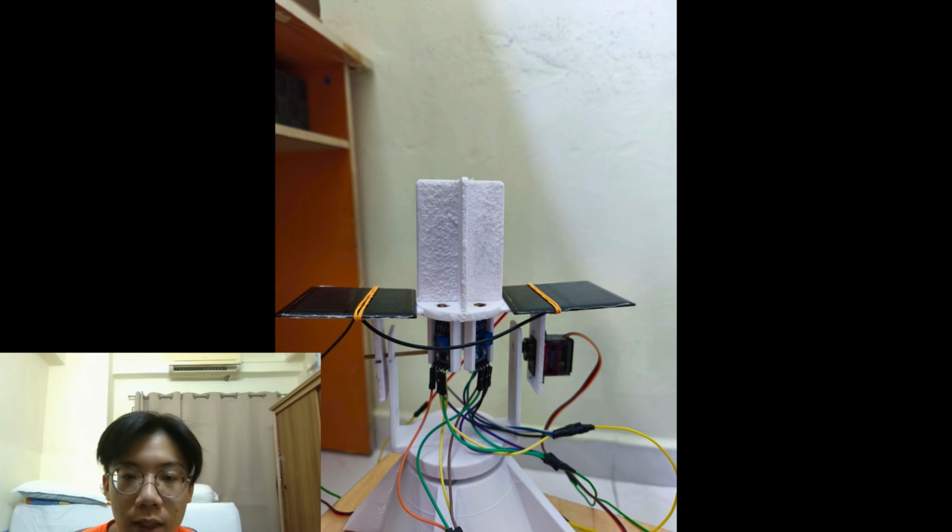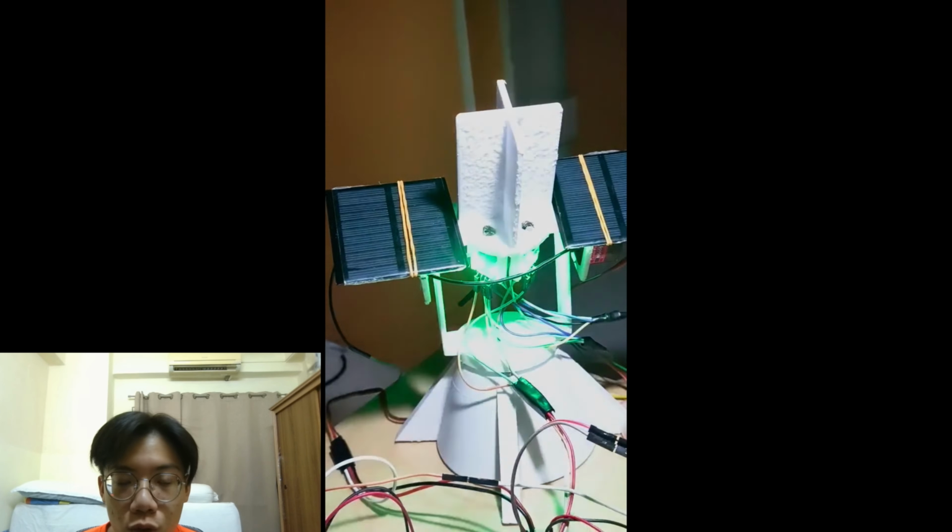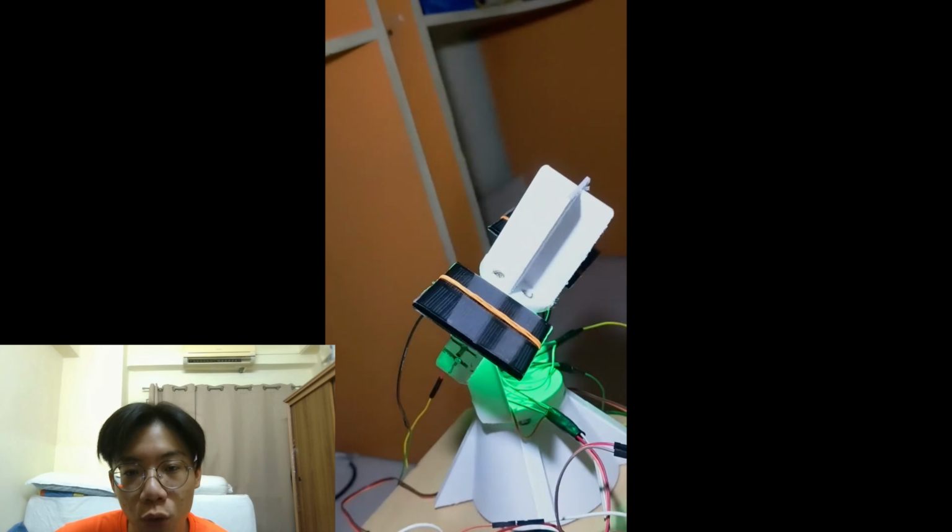Hi, my name is Wong Wei Xiang, and I am responsible for making the hardware of the solar tracker. The 4 LDRs on the solar tracker detect the differences in light intensity, and then the Arduino Uno R4 is used to send commands to turn the solar tracker towards the sunlight.